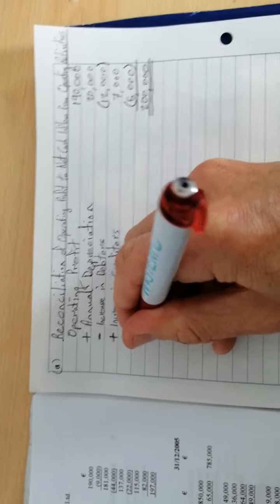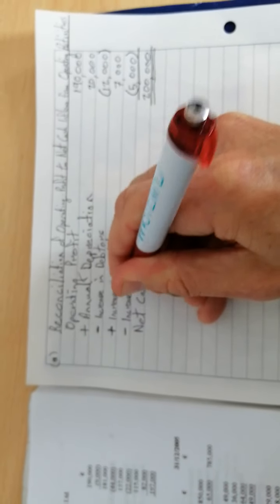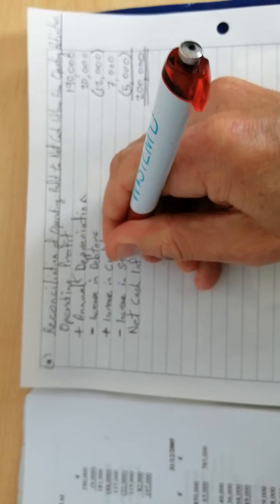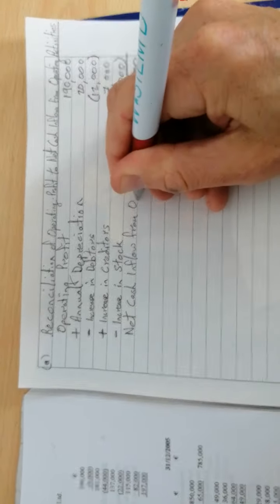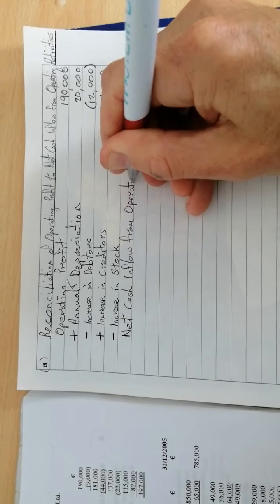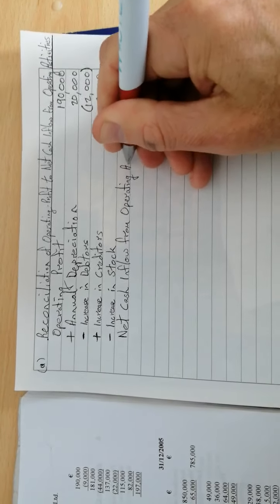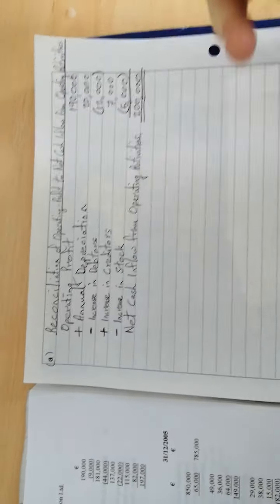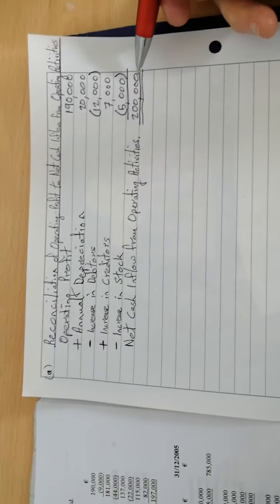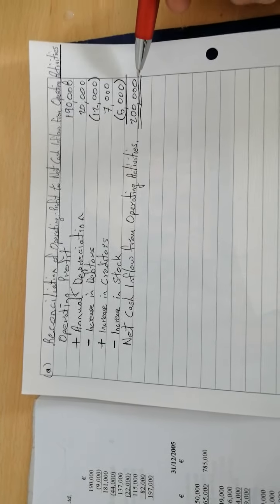So that must be our net cash inflow from operating activities. Okay, so we're saying that's the cash that we got in from our operating activities.